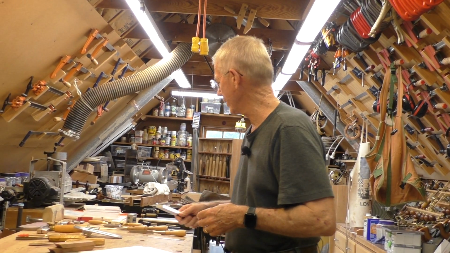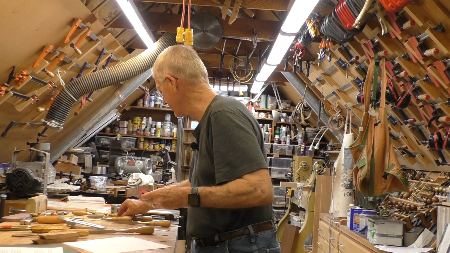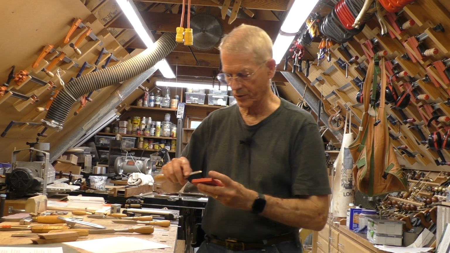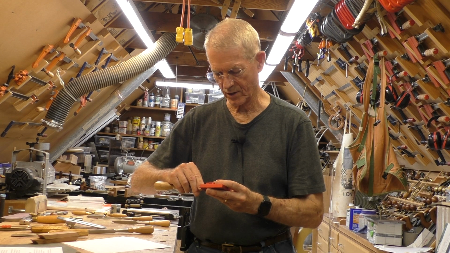This tool has never been used, and I'm pretty sure that's a 25-degree. Now this is 30 degrees. Now here is a bench chisel, and it's closer to 27 degrees. Somewhere in that range, it doesn't make a lot of difference, really.